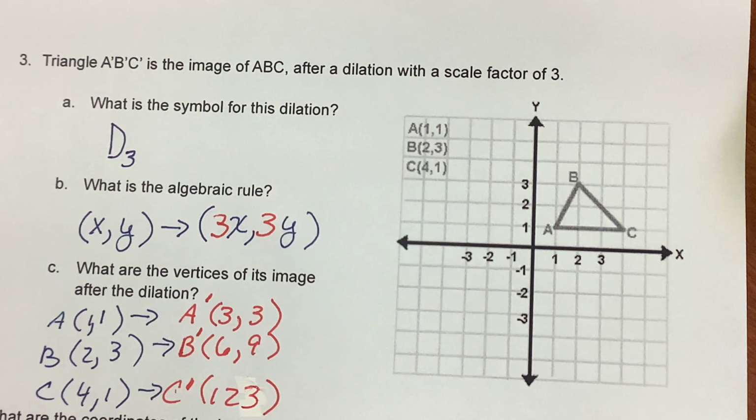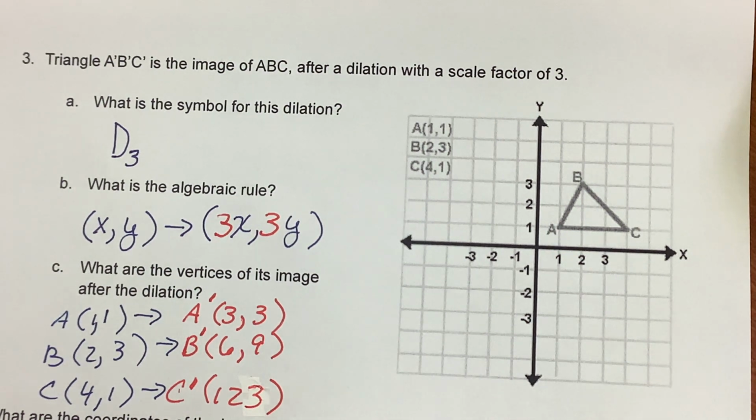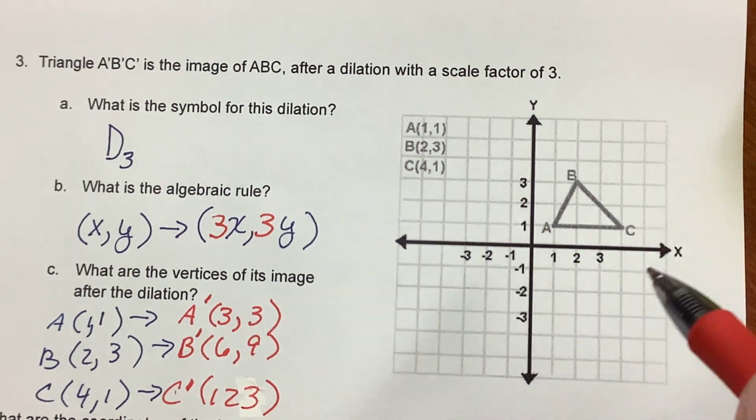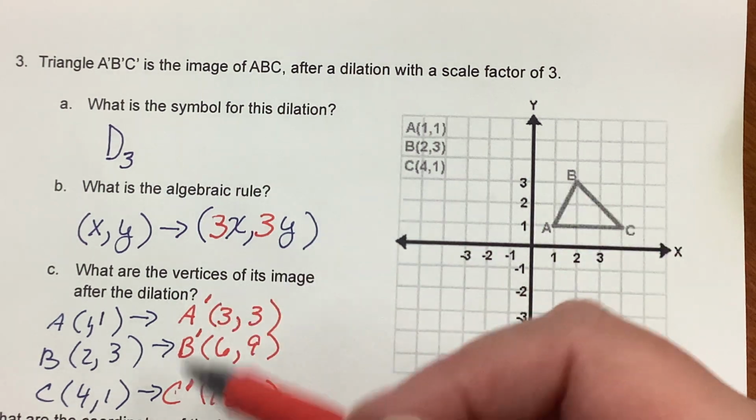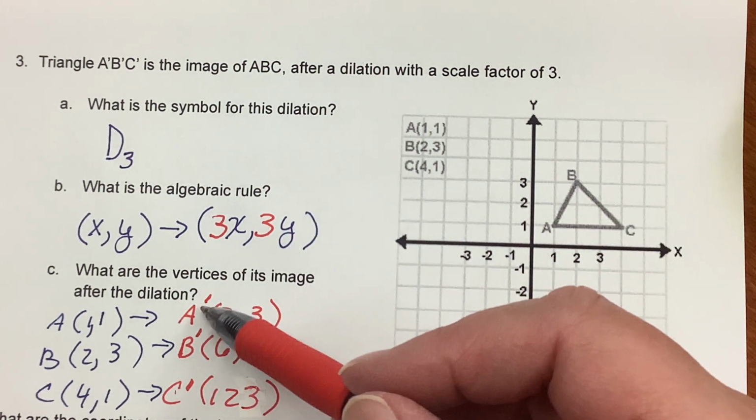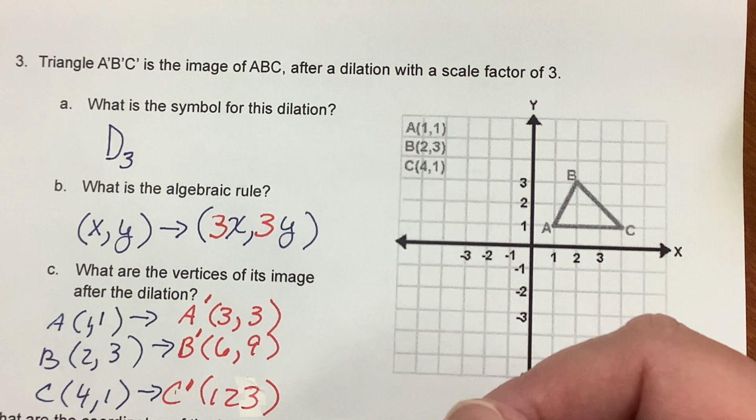Okay. Now, here's some interesting things. It doesn't ask me to graph it. I can't graph it. I don't have enough space. But it did ask me for the vertices after the dilation, and that would be the red ones.